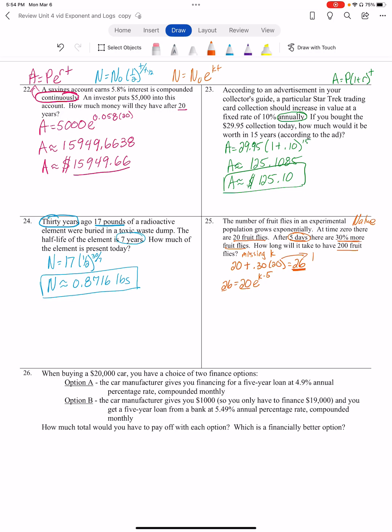This is the same thing as 1.30. So that's 1 plus your 30% is 1.30. So first thing I'm going to do when you solve an exponential is you divide. And lo and behold, I have 1.30 is equal to e to the k times 5 power.